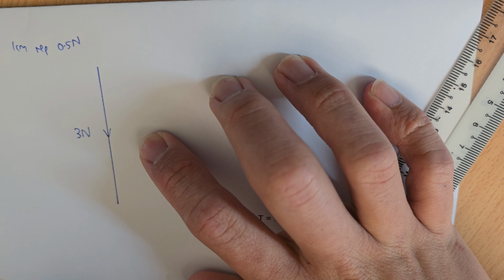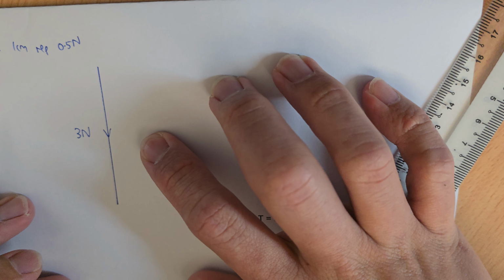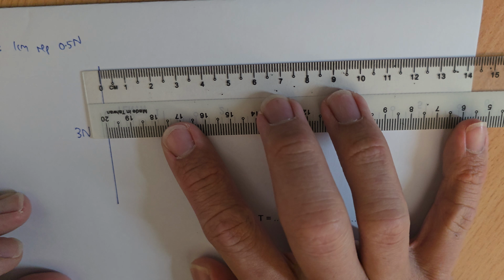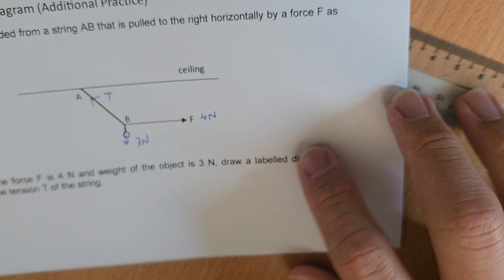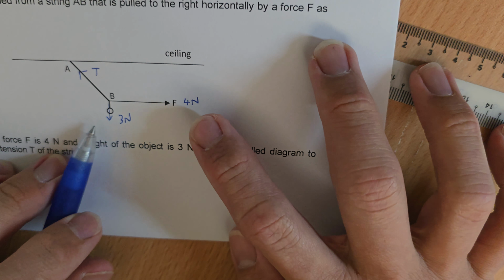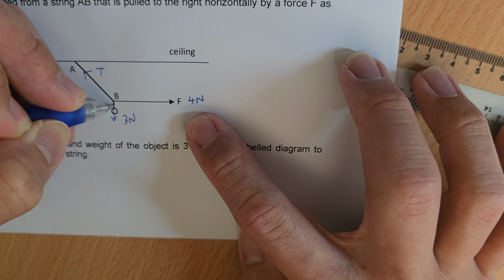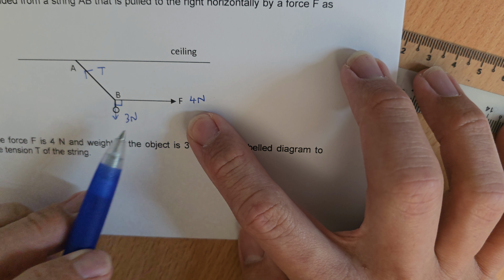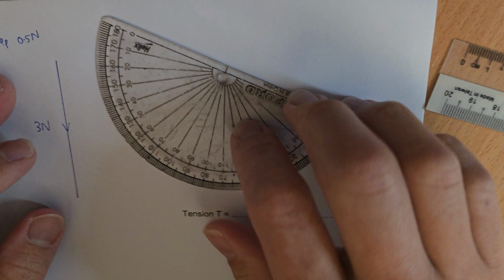Now I know that there's a horizontal force to the right, and this is 4 Newton. If I use the scale and convert accordingly, I should get 8 cm. But before that, we know from this diagram that the angle between 3 Newtons and 4 Newtons is 90 degrees because F is horizontal and weight is vertical. So we have to use our protractor.